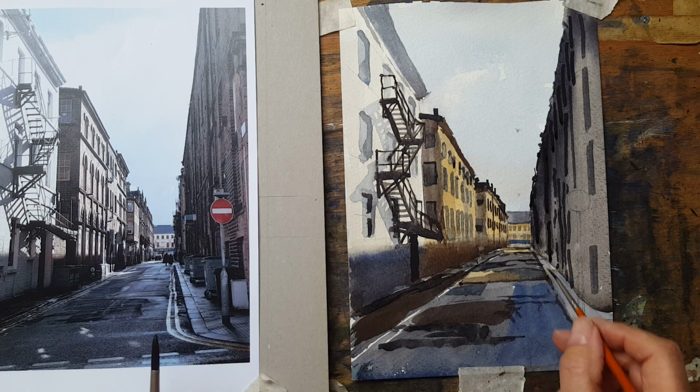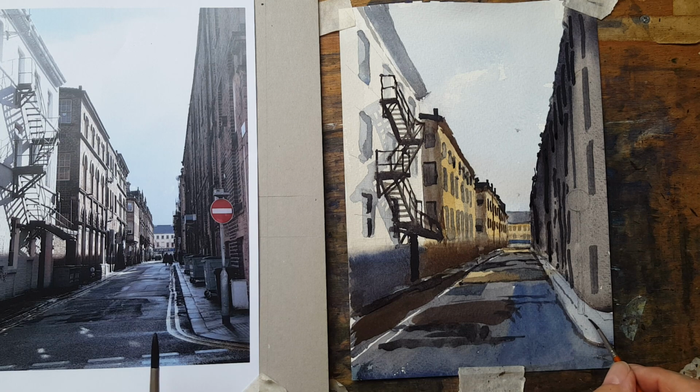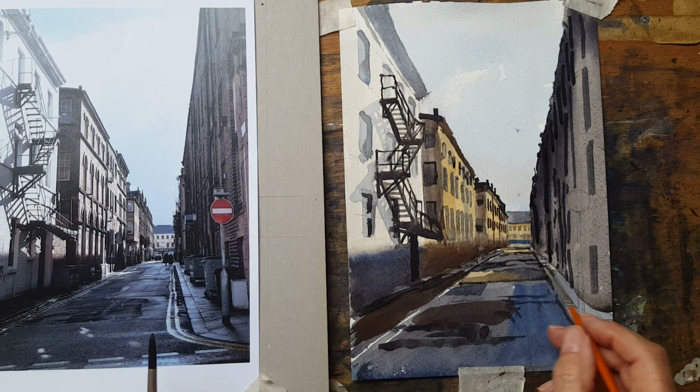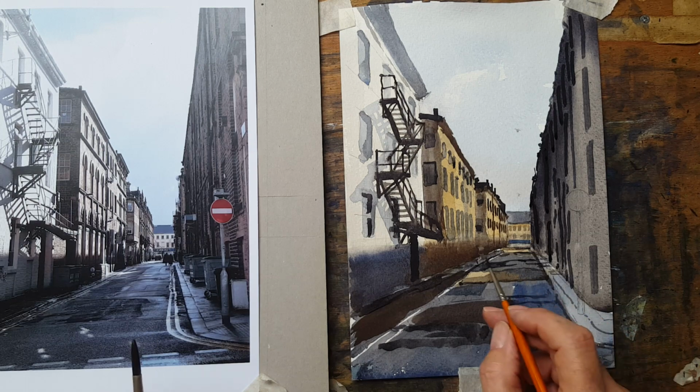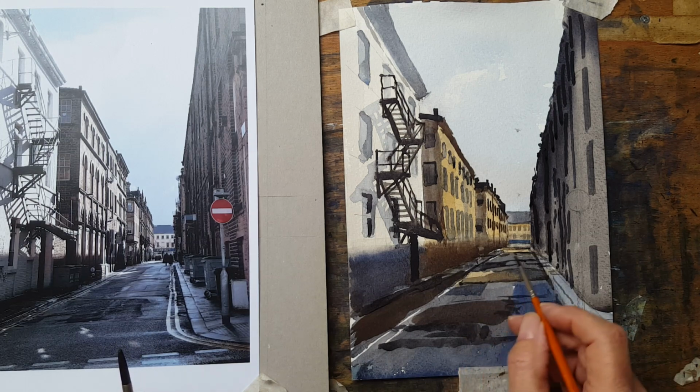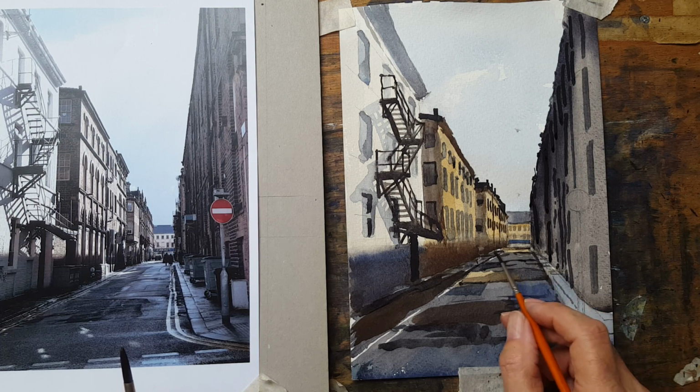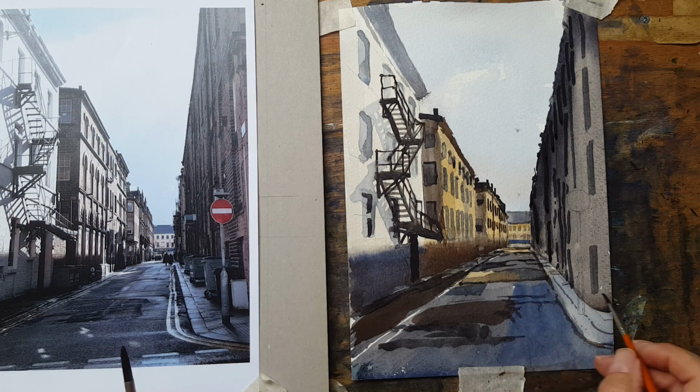So some little detail on the pavement, goes around the corner. I think it must have rained recently. It's quite shiny, but that's nice. I quite like that.